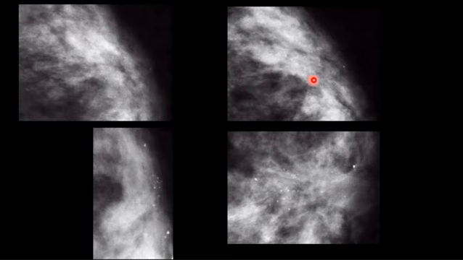Compare this one with this one. There are more microcalcific foci. Spot compression views were done, demonstrating a cluster of calcification with pleomorphism and variable densities, and biopsy was done, and it was intermediate grade ductal carcinoma in situ.